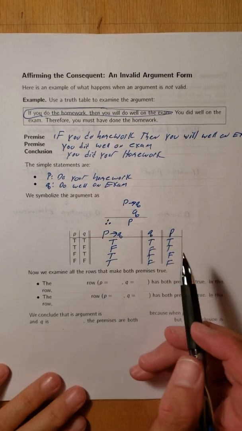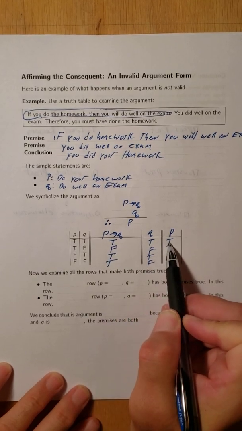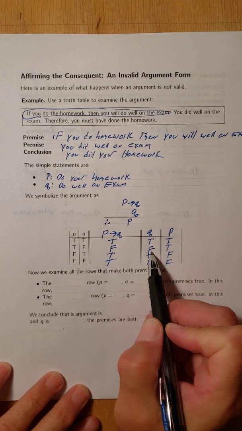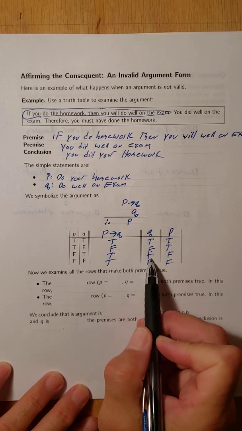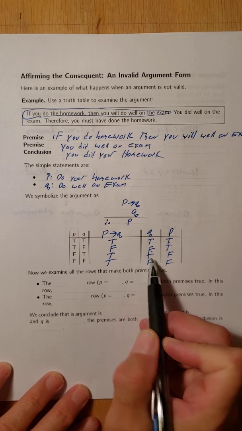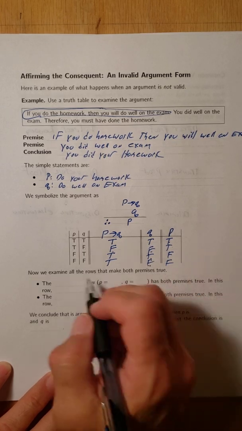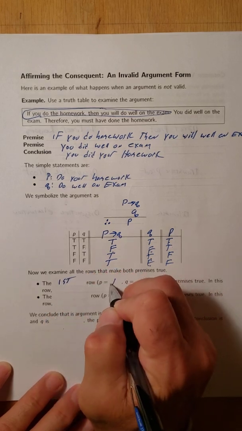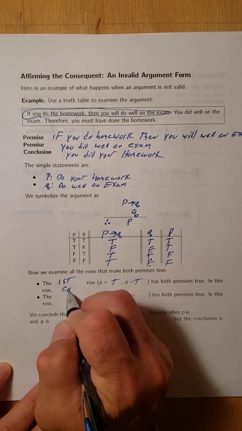Okay? So if I look, first row, they're both true, P is true. That's good. Second row, they're both false, so I don't even have to look here. Third row, they're both true. Okay? And then in the fourth row, I have a false, so it doesn't make any difference. So in the first row, where they're both true, both premises are true, and in this row, the conclusion is true.